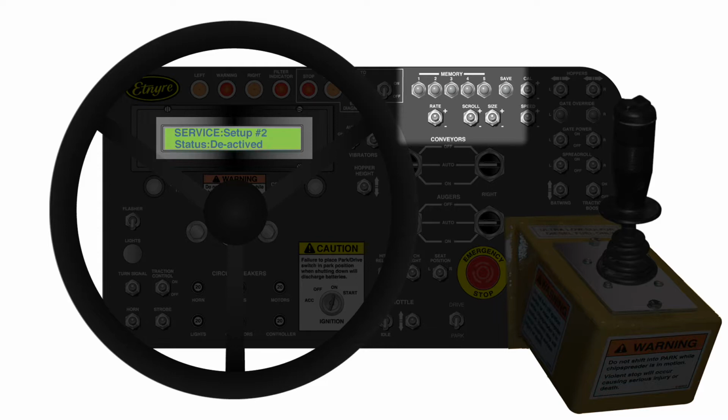This screen shows the position of the Memory 2 button. Push the Memory 2 button in, and the display should change to active as long as the button is held in. Push the scroll switch down to move to the next screen.